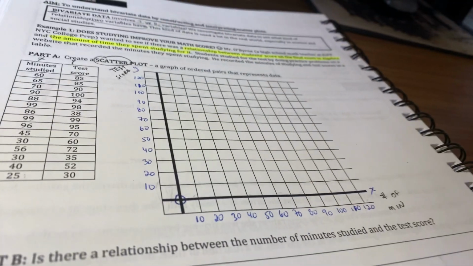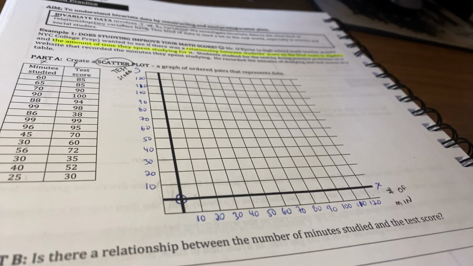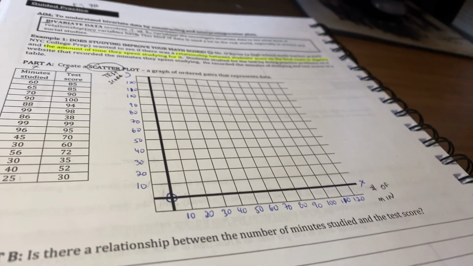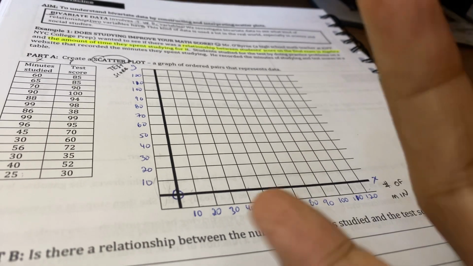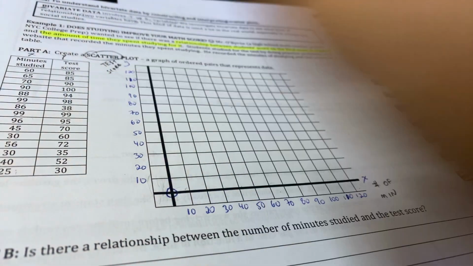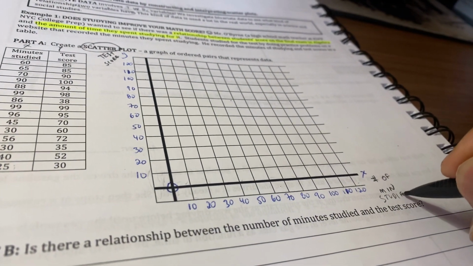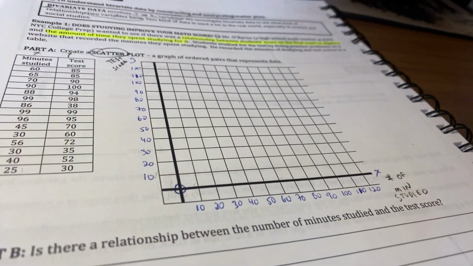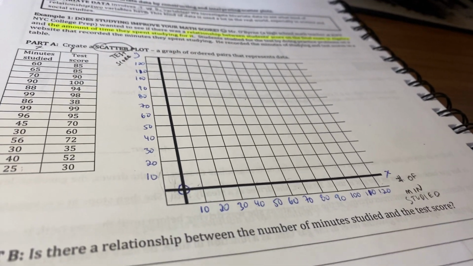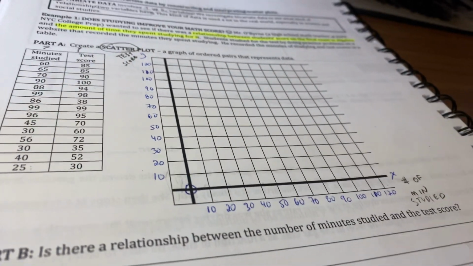Now, before we start plotting this, I want you to think, right? And this is why I talk about real world situations. Do you think there'd be a relationship between number of minutes studied and, excuse me, let me be more specific. Number of minutes studied and the score you get on the test? Do you think there should be a relationship there? Well, we're going to see. This is what scatter plots are for.